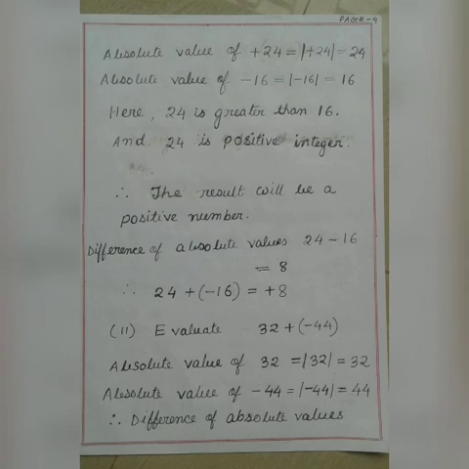In earlier rules, rule 1 and rule 2, we find the sum, but here we have to find the difference of the absolute values. 24 minus 16 will be equal to 8. Now, as the greater number is positive, we shall have the result positive 8.